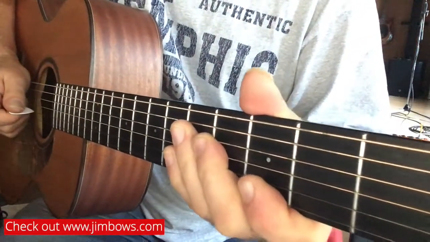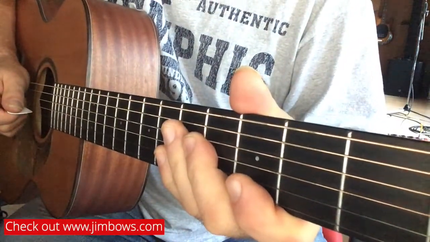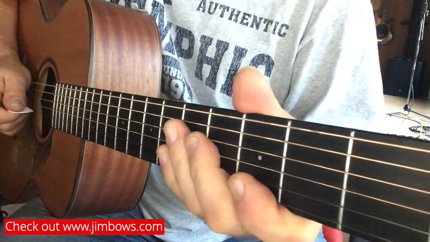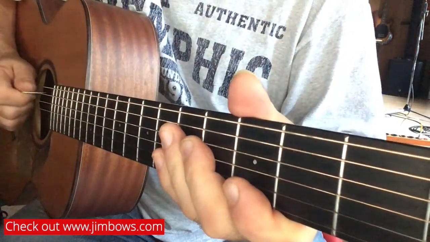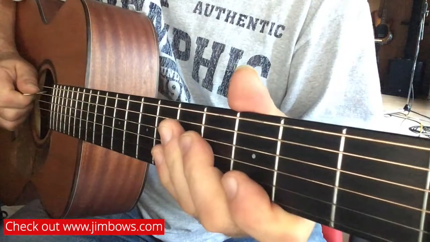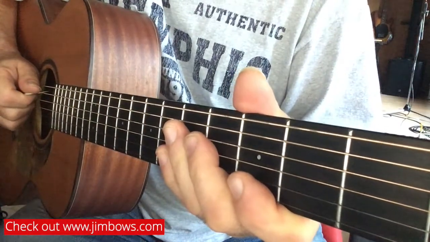So there we go. That's transposing into some of the basic keys. Next time, I'm going to show you how to actually form a major scale, which is very, very useful. I'll see you then.